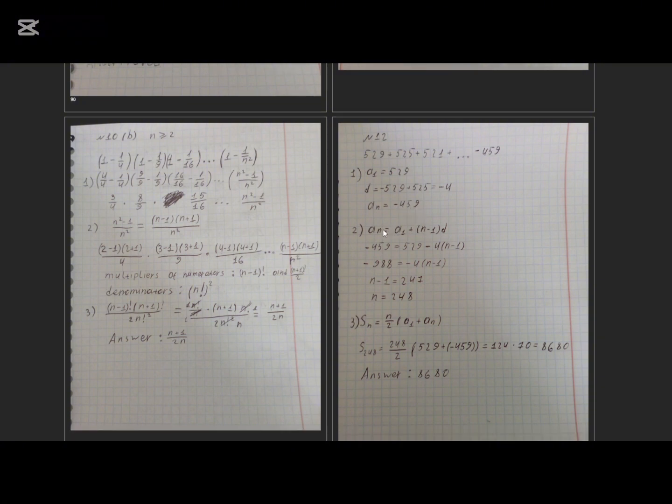We use the formula of an element to find the value of n. We substitute values from the given condition into this formula, so we get minus 459 equals 529 minus 4 multiplied by the difference of n and 1.